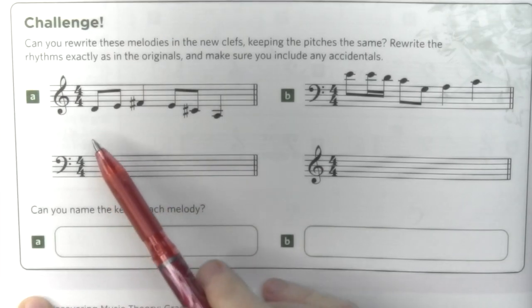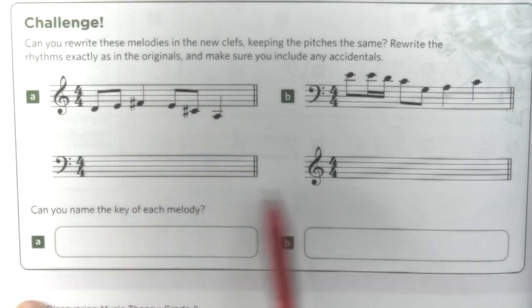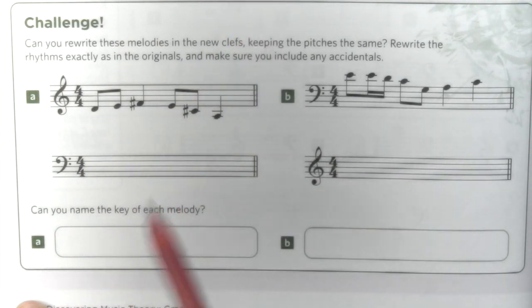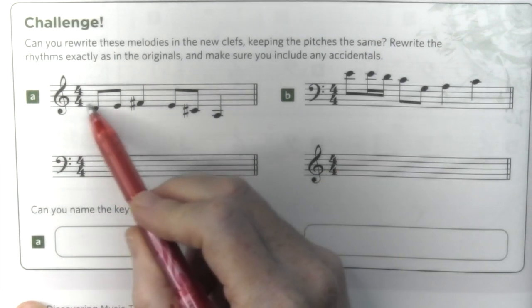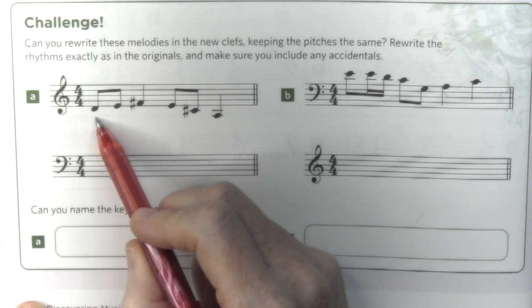Okay, we need to rewrite these melodies in the new clefs, keeping the pitch the same. So it's exactly what we've been doing so far, but it's a piece of melody. Now you can say, oh dear, it looks really hard. No, actually no, because I'll show you why. The most important thing is the first note, that we must get it right.